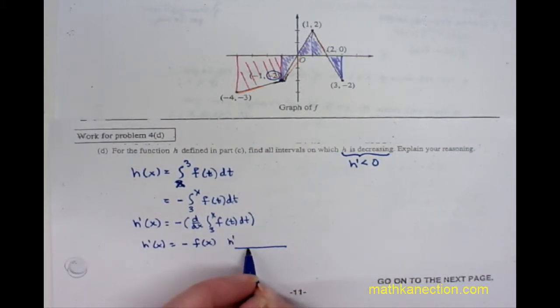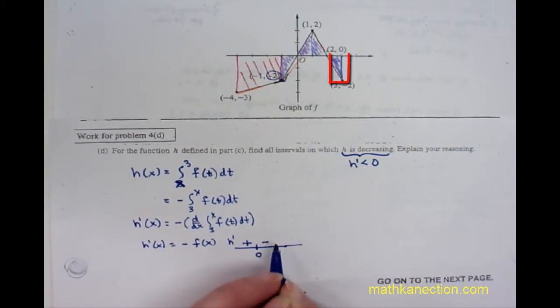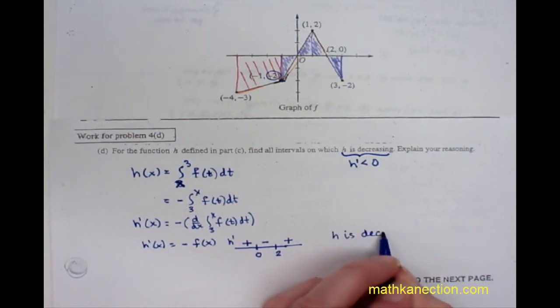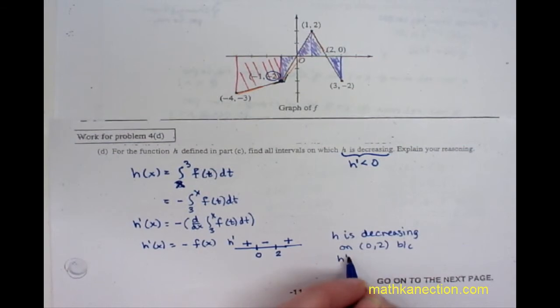So for h prime, it's the opposite. Since f is negative, that's going to be positive. And then f is positive, so that's going to be negative for h prime. And then negative for f, so then positive for h prime. So h is decreasing on the interval from 0 to 2 because h prime is negative on that interval from 0 to 2.